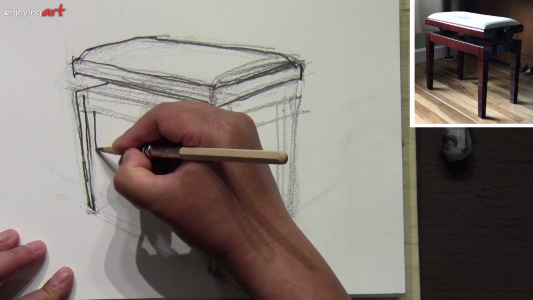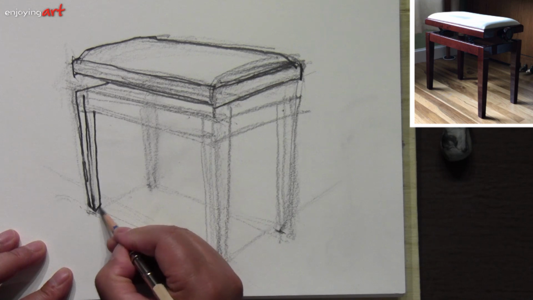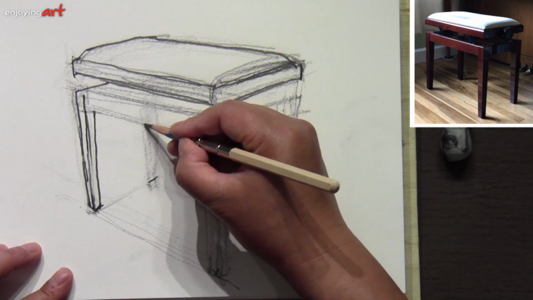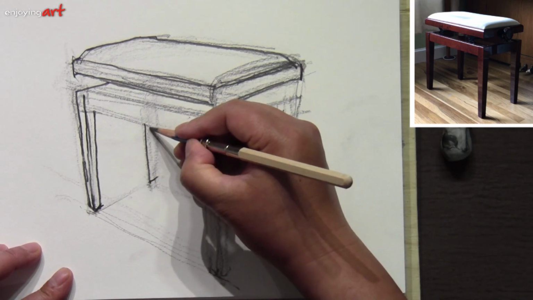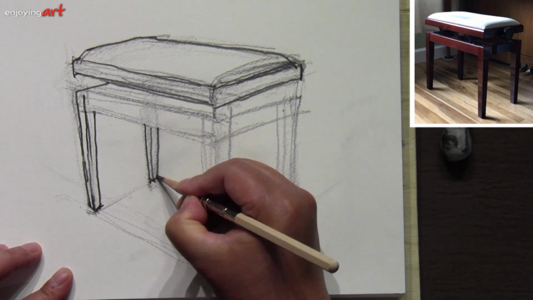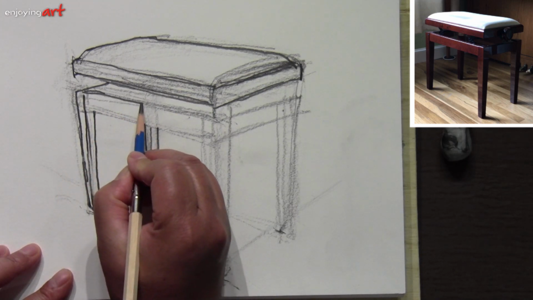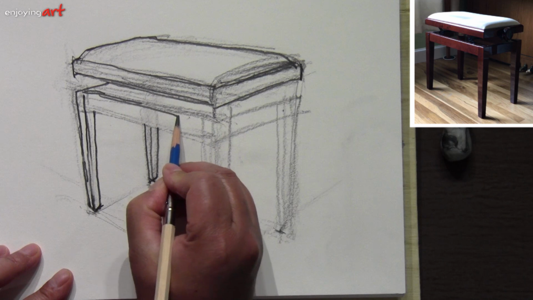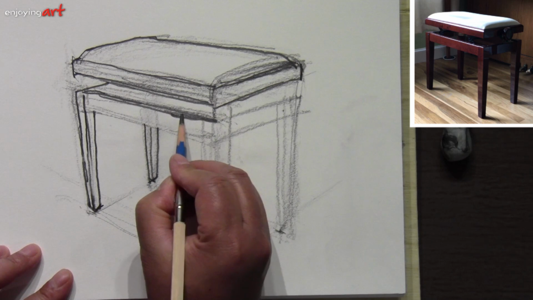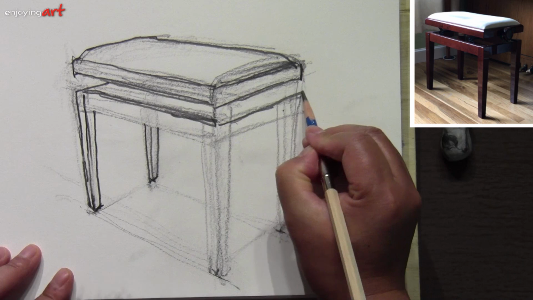And look at the width of the bench leg. That's good. And this angle is actually going toward this side. I can also draw this at this point. Now, okay, now I'm going to draw this line from here. Look for the angle. It's very important. Look for the angle before you continue. Look for the angle.